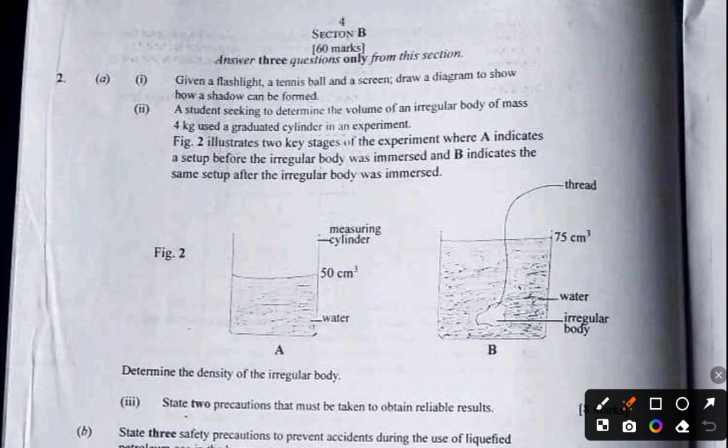Okay. So for the second question, a student seeking to determine the volume of an irregular body of mass 4 kg used a graduated cylinder in an experiment. So we are told that figure 2 illustrates two key stages of the experiment, where A indicates a setup before the irregular object was immersed and B indicates the setup after the irregular body was immersed.